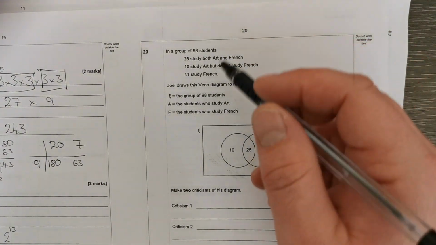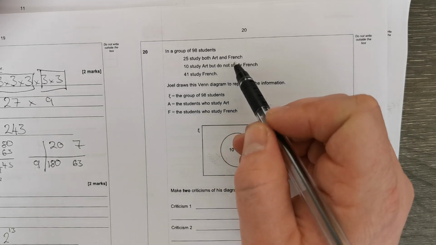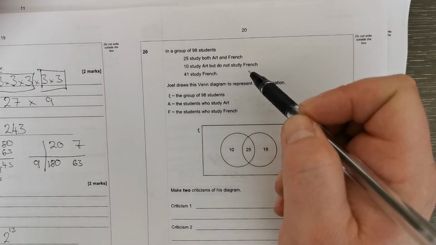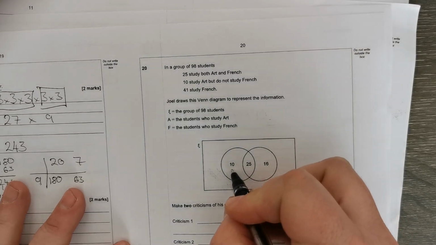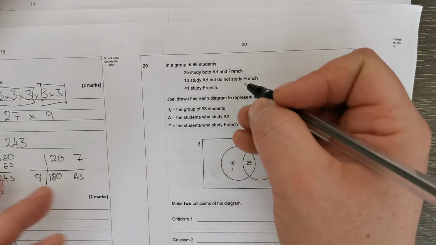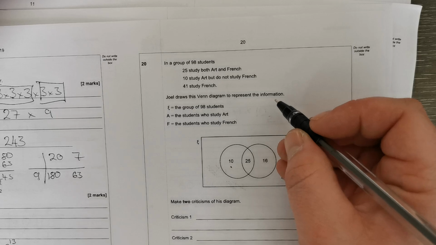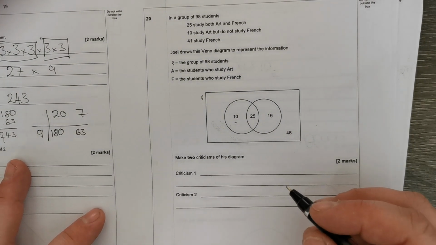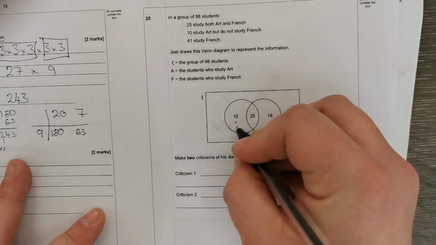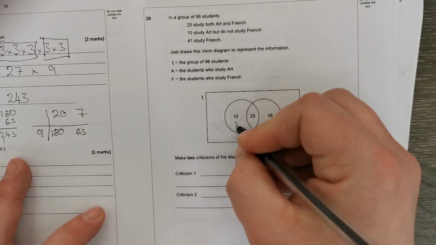In a group of 98 students, 25 study both art and French, 10 study art but do not study French. So that must be them, 10 studying art but not doing French. 41 study French. John draws the Venn diagram to represent information. Make 2 criticisms. All right, well I had to guess that that was the people that study art, don't I?